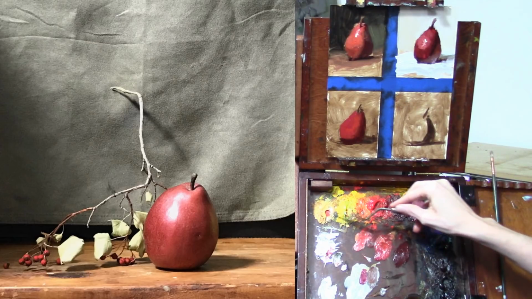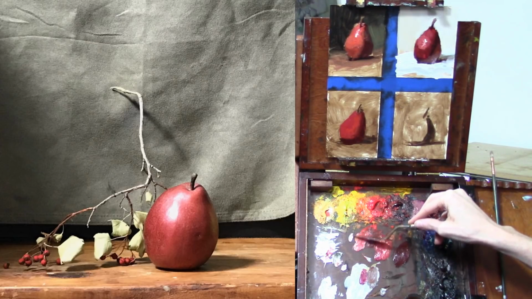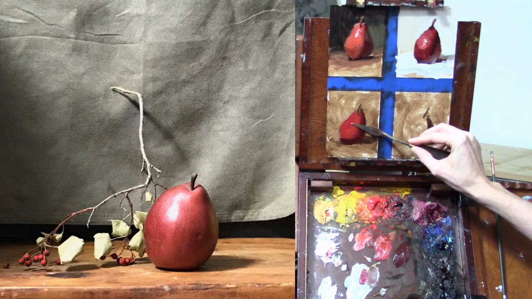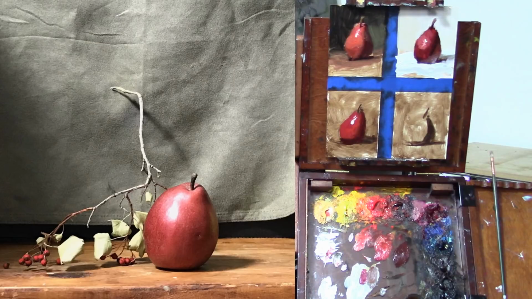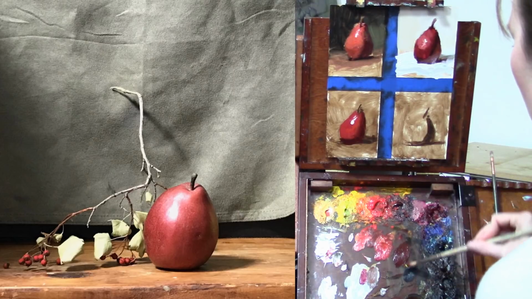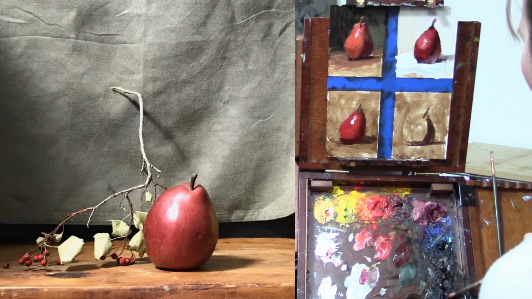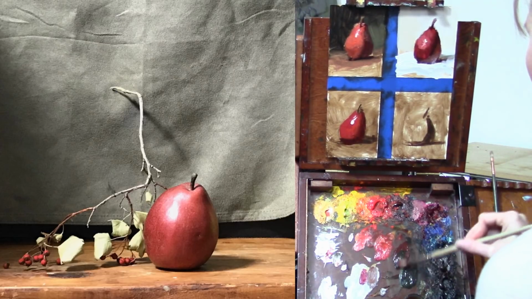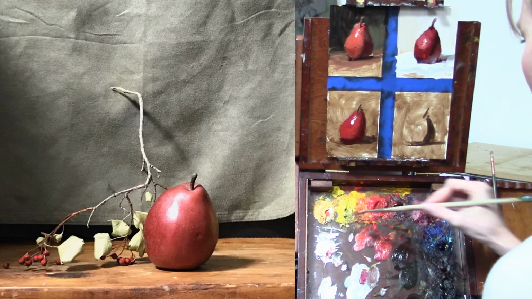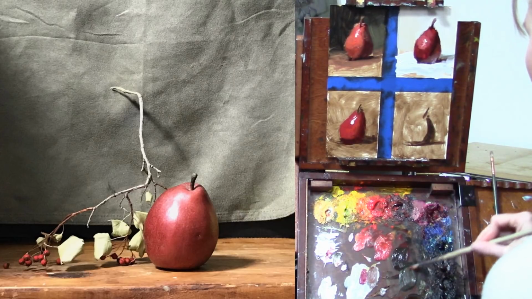You can get too specific to that particular fruit or flower that you have, and if you're not studying closely, you can also get too cartoony, where it looks too idealized.